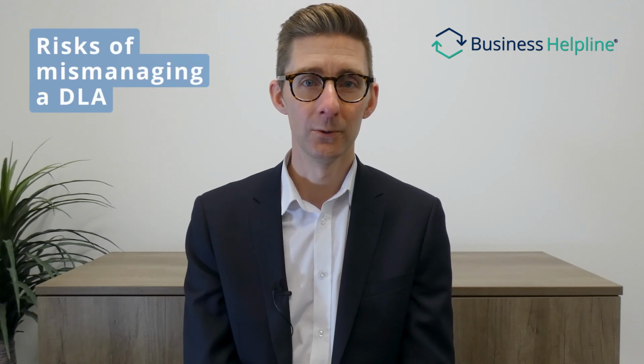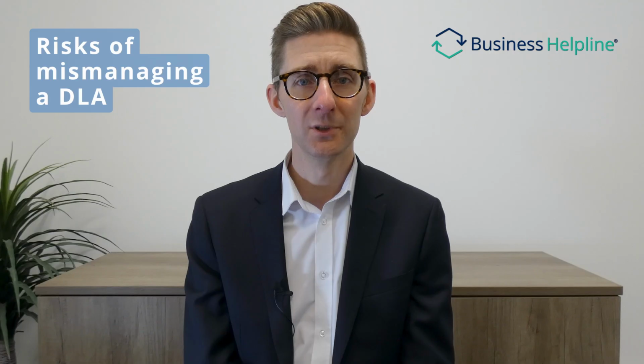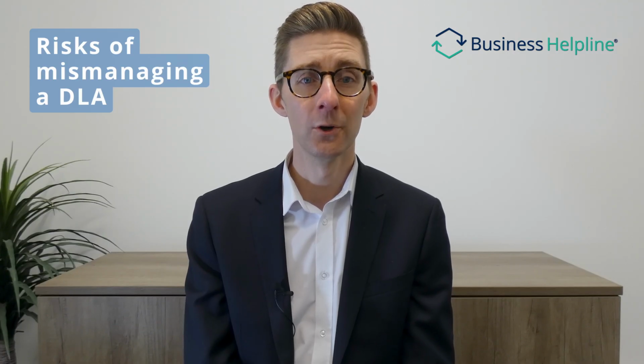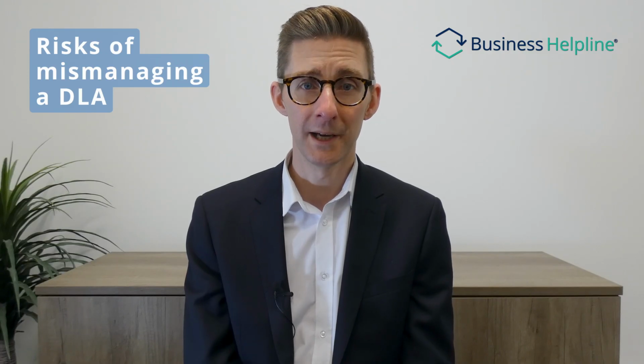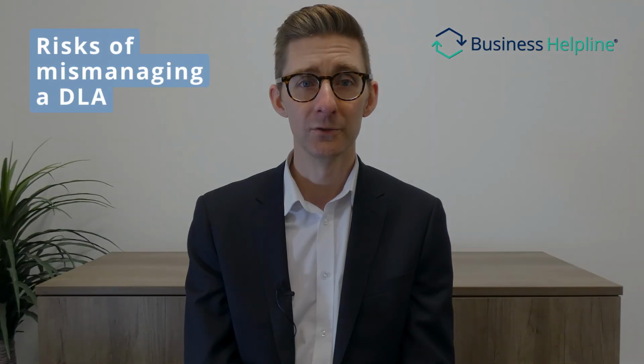The risks of mismanaging a director's loan account are twofold, and this again comes back to how that director's loan account is represented in the company's financial statements. If it is an overdrawn director's loan account, the risk there is that the amount must be repaid, whether the company is solvent or goes through an insolvency process.